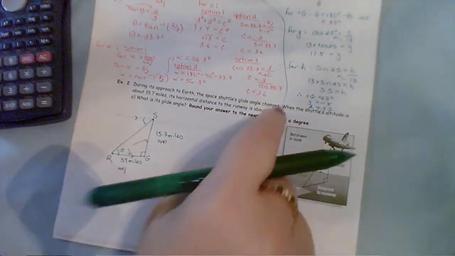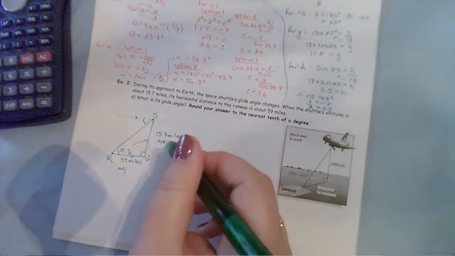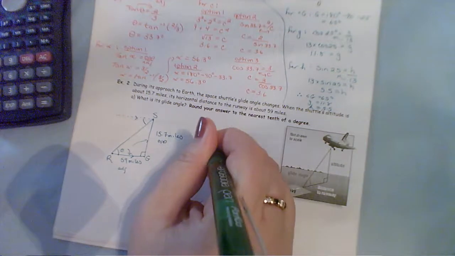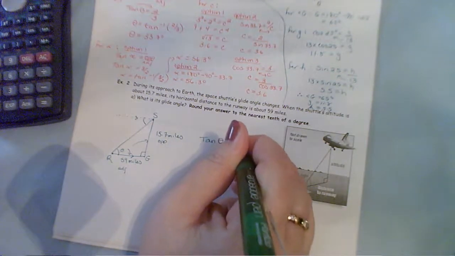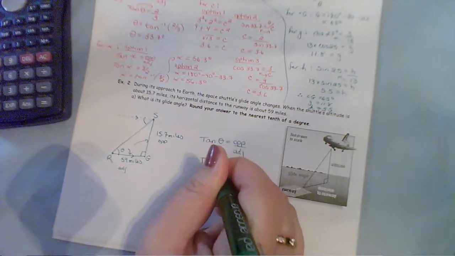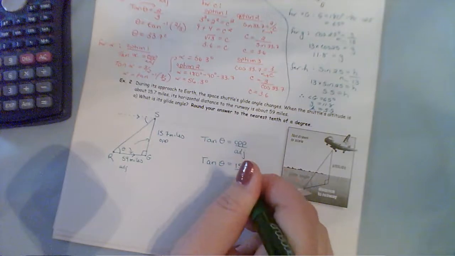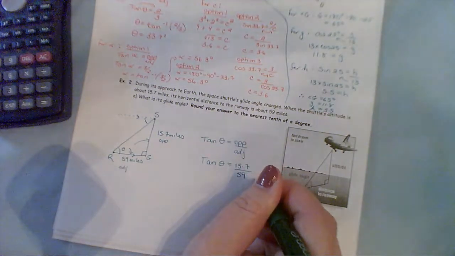It wants us to keep one decimal place in our final answer, so the nearest tenth. Something that has opposite and adjacent is tan. So tan theta equals opposite over adjacent. I don't know theta in this case. The opposite is 15.7. You don't have to write miles. The adjacent is 59. Again, miles on top of miles cancels out.